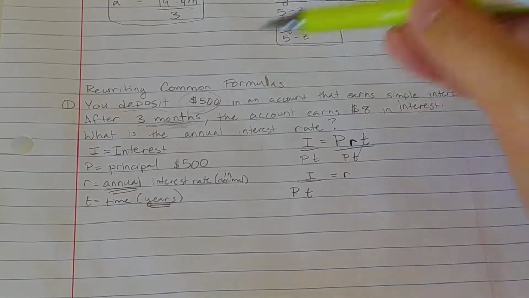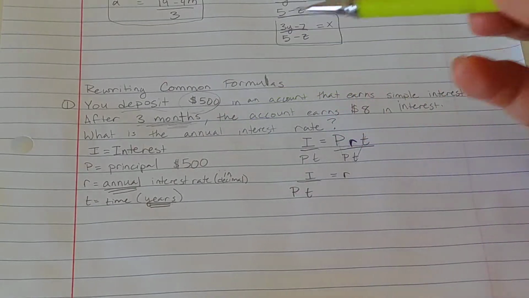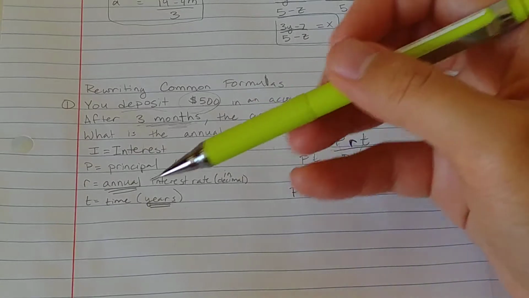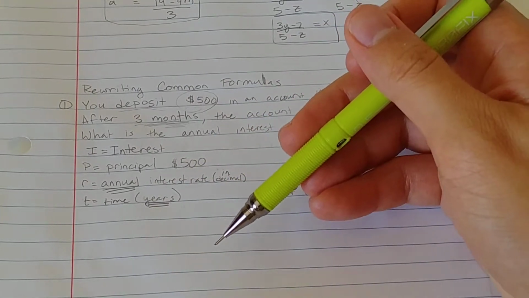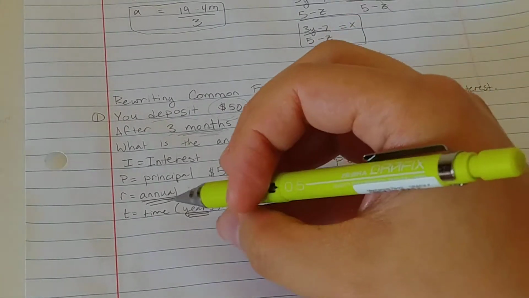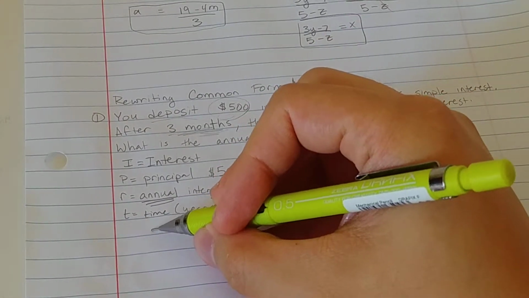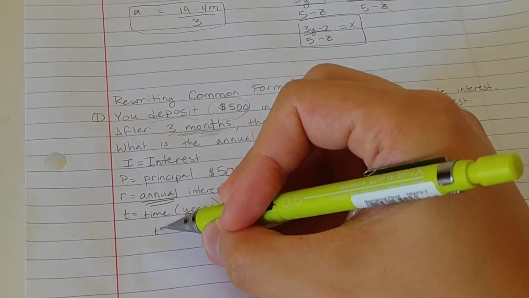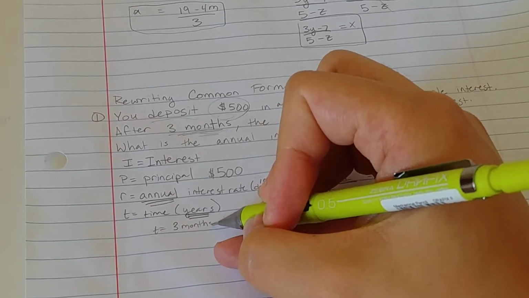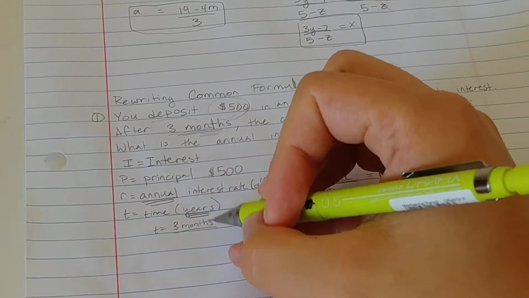Okay, so what we have to do is we have to find out how many years is 3 months. Okay, what decimal of a year is 3 months? So the way we do that is we have 3 months. And how many months are there in a year?